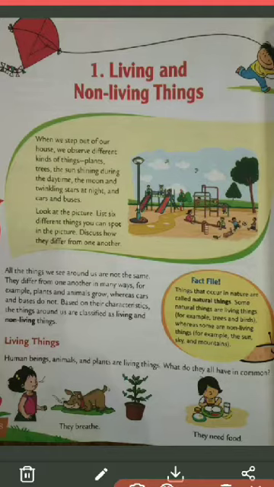Based on their characteristics, the things are classified as living and non-living things. Classified means grouped. For example, human beings, animals, plants, they all are living things.